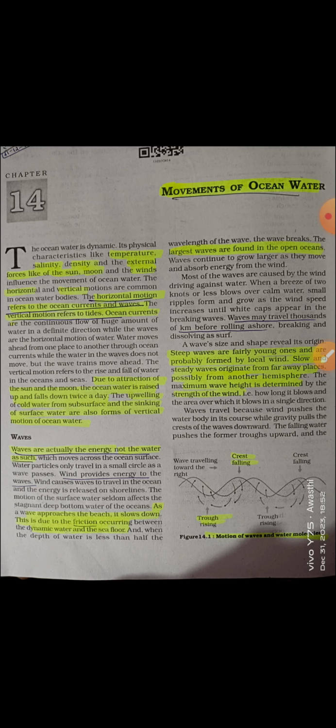What is the reason behind this? It is due to the offshore and onshore winds. In the lower or middle region, trade winds blow from east to west, and in the higher latitudes, the westerlies blow from west to east.